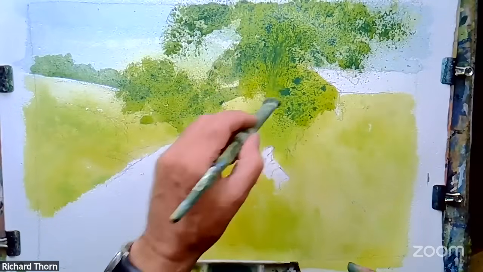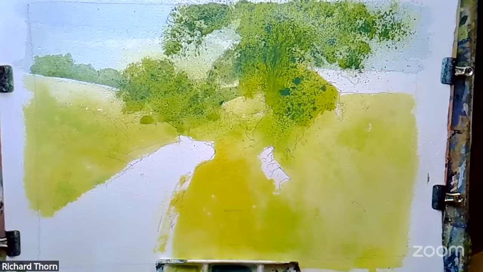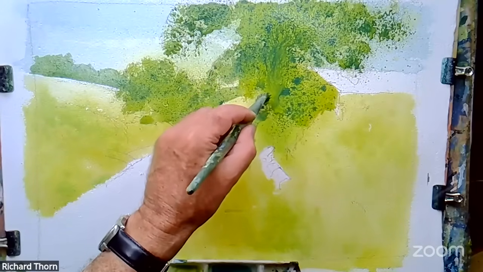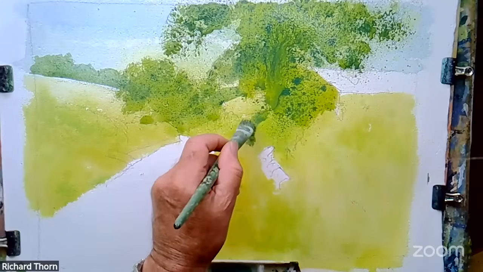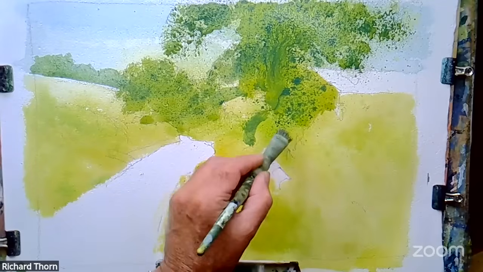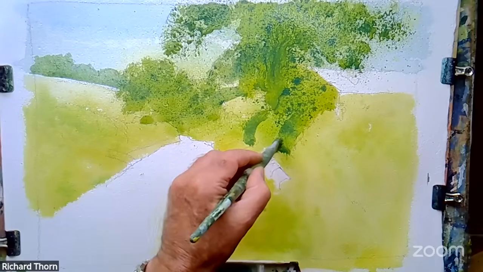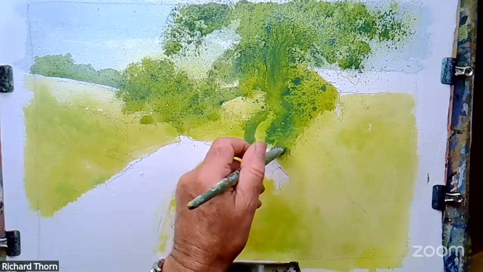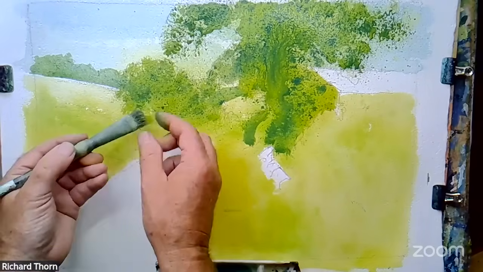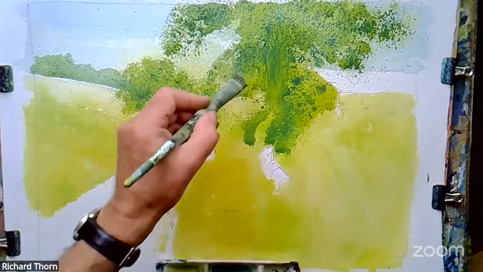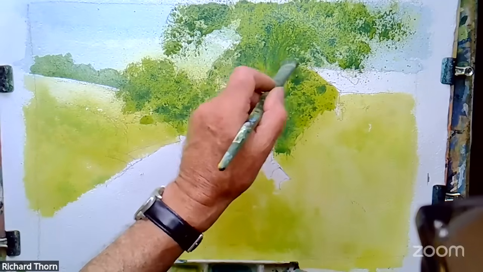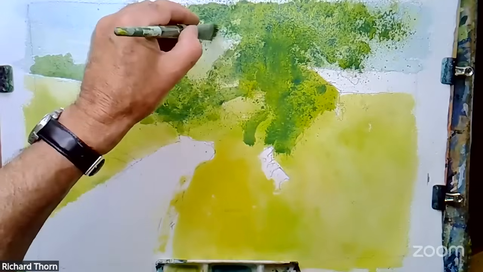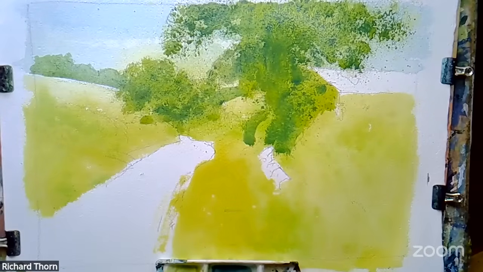Because the next wash I do will be definitely darker and more textured. And there's no real attempt at the moment to add detail. The forms of the tree will be made by the darker areas, and it will be given a sense of three dimensions.